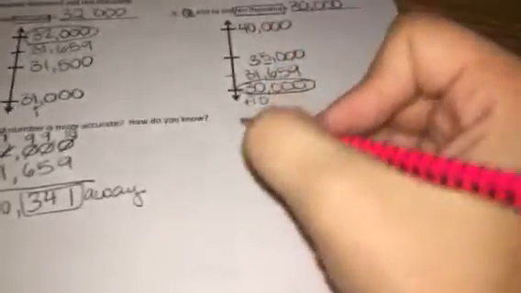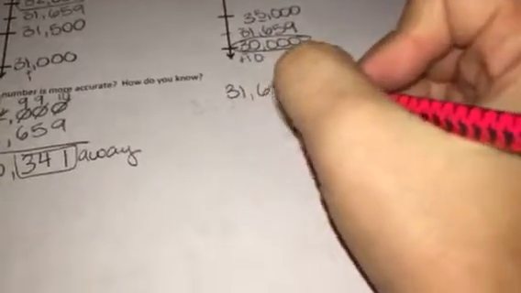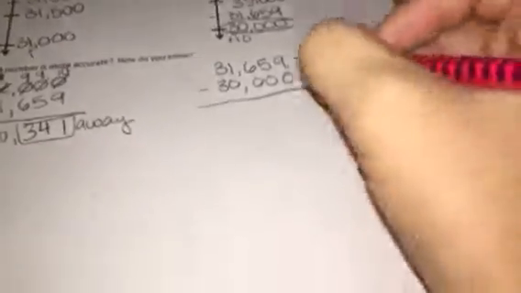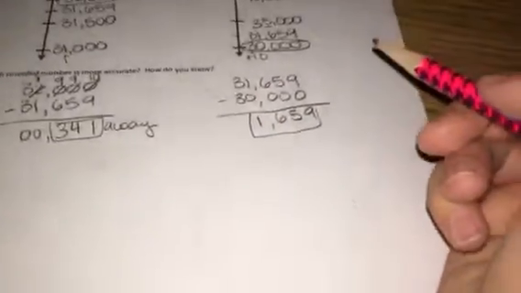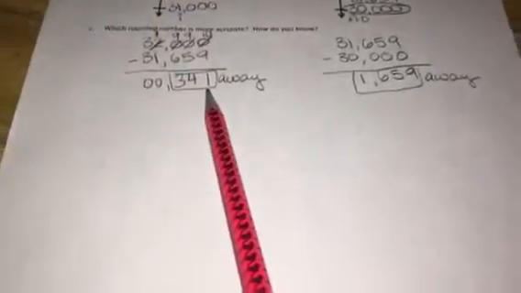Now let's subtract this side. So we're going to do 31,659 minus 30,000. Remember, your bigger number has to go on top. 9 minus 0 is 9, 5, 6, 1. So here you can see that when you subtract, your answer is 1,659 away. Well, when you're trying to figure out which one is more accurate, you want the lesser amount. So we know that rounding to the thousands is more accurate. So I'm just going to circle the whole answer.